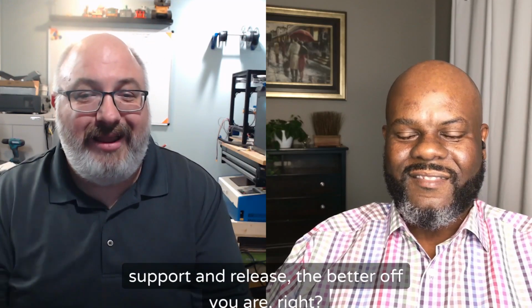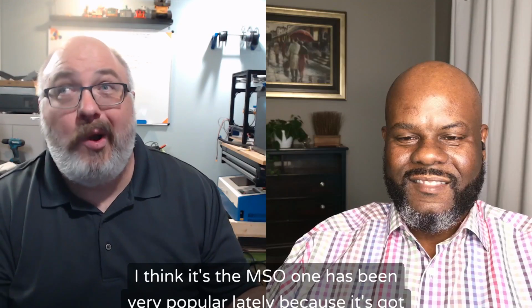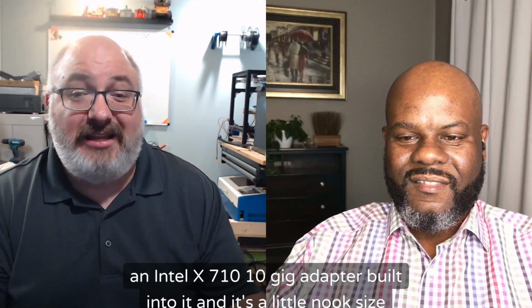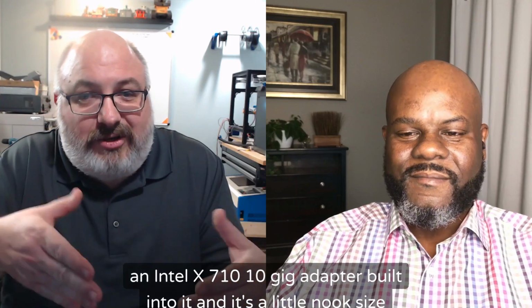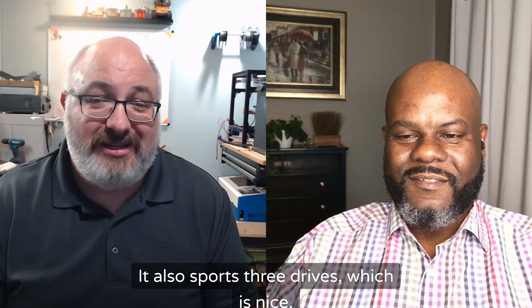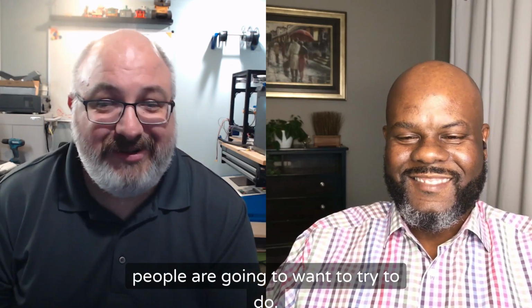Something like a Minisforum, I think it's the MS-01, has been very popular lately because it's got an Intel X710 10 gig adapter built into it, and it's a little NUC-sized device. So it's a good home lab environment for running AHV. It also supports 3 drives, which is nice. That's why we also test on this whole range of hardware, to see what people are going to want to try to do.